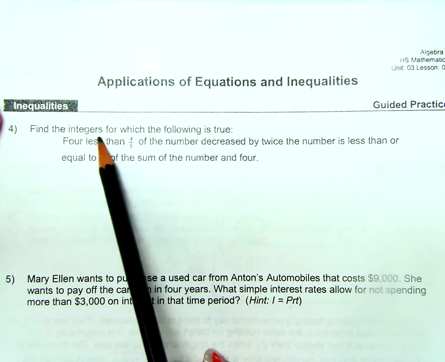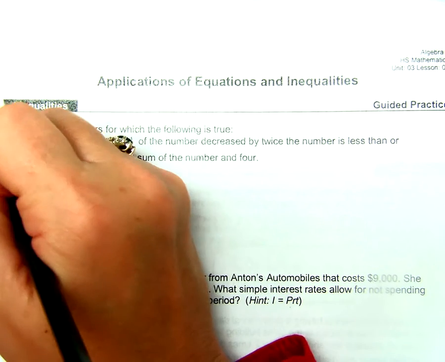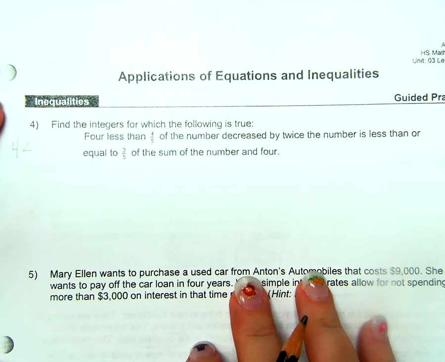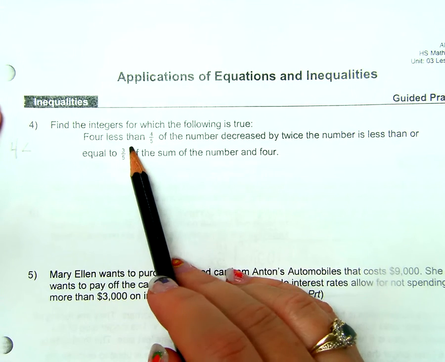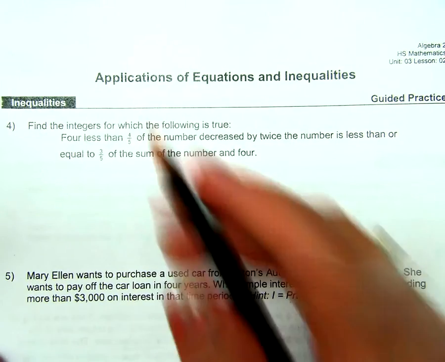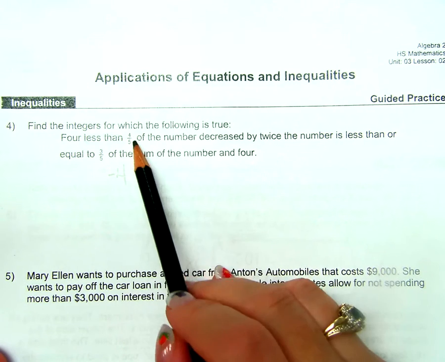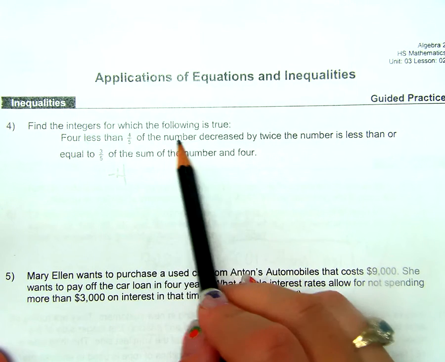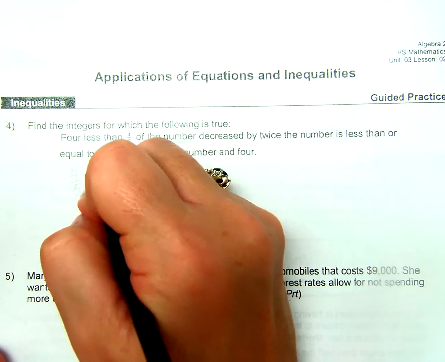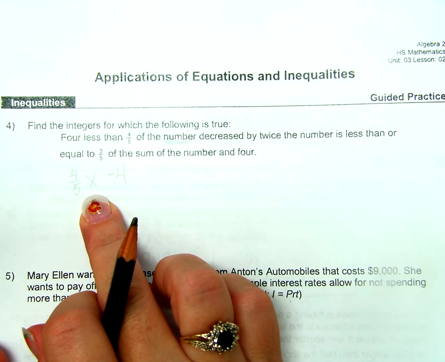Now, people get very confused right here. What they want to write is 4 less than. Is that what we need? Does it say 4 is less than? What does it say? 4 less than. What does that mean? Minus 4, right? 4 less than 4/5 of the number. What number? X. 4 less than 4/5 of the number. Are we okay with that so far?